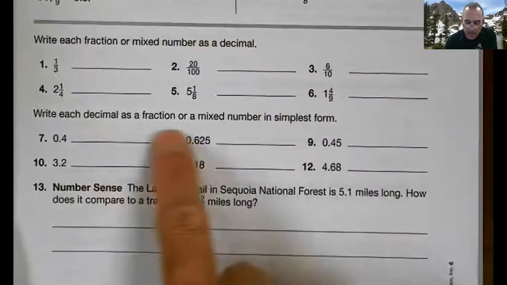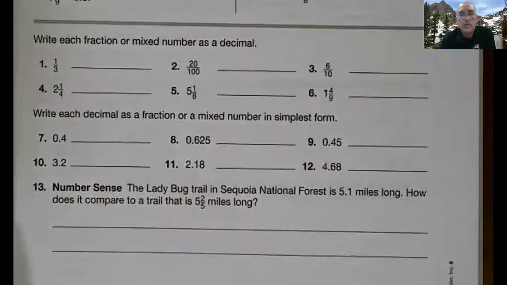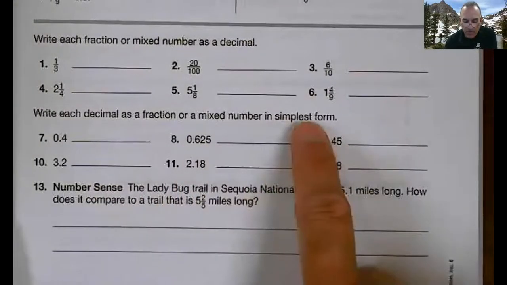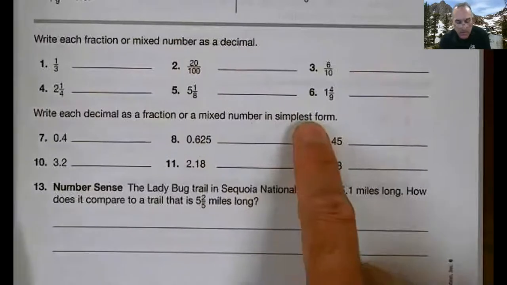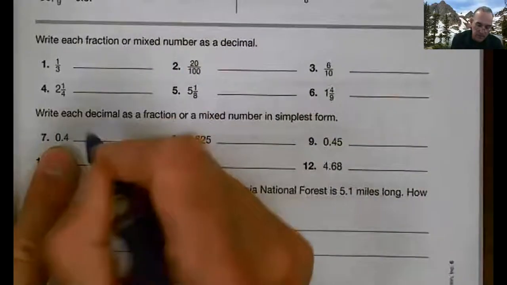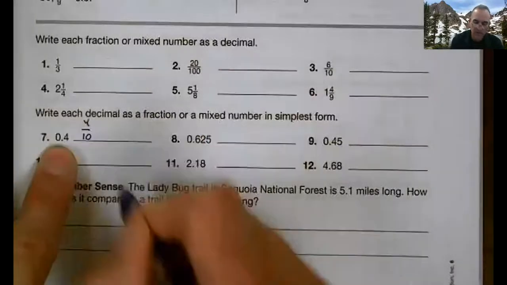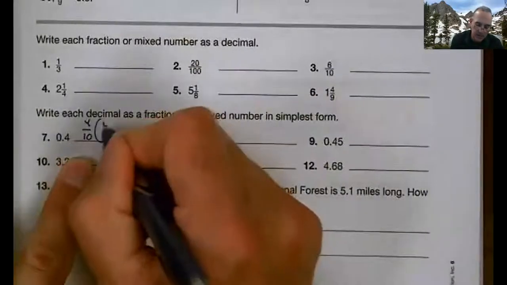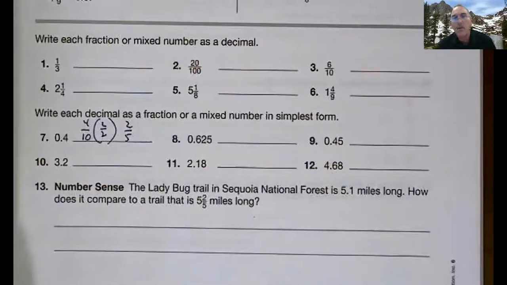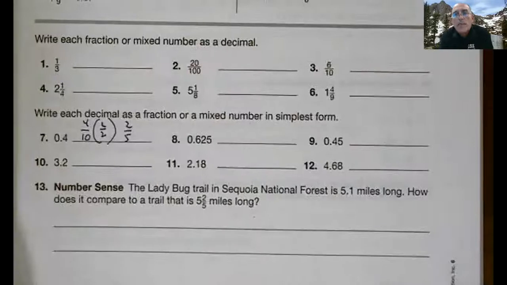Write each decimal as a fraction. Those are too easy. Write each decimal as a fraction or a mixed number in simplest form. Too easy. Look how easy. These are too easy for you guys. Look, 4/10. Divide each one of these by 2. You get 2/5. Those are too easy for you. Okay, I'd like you to do the R page.